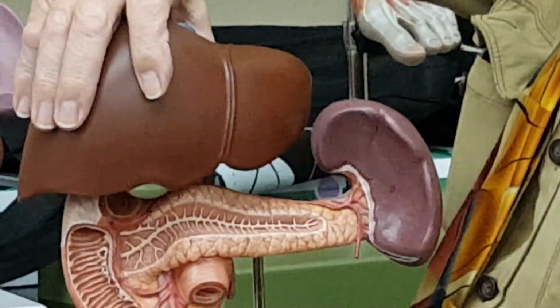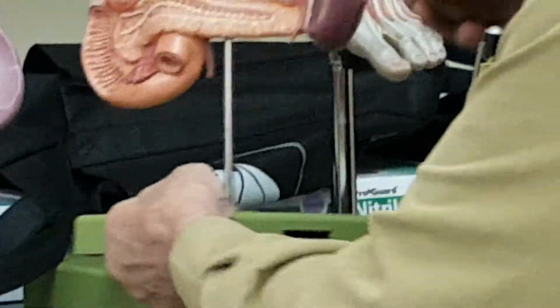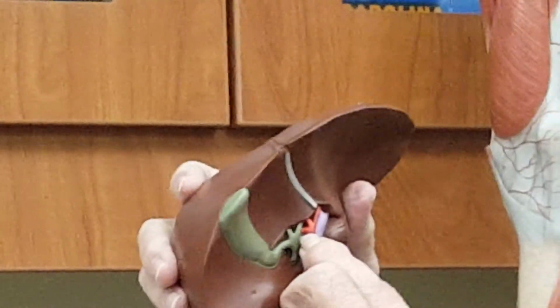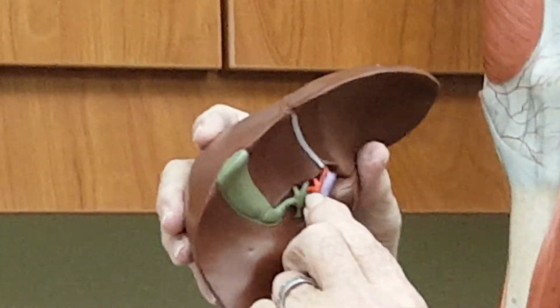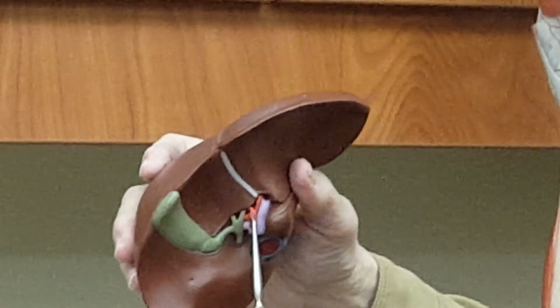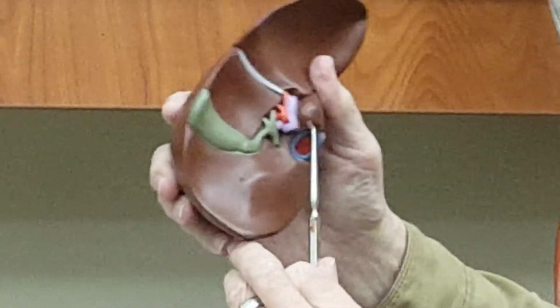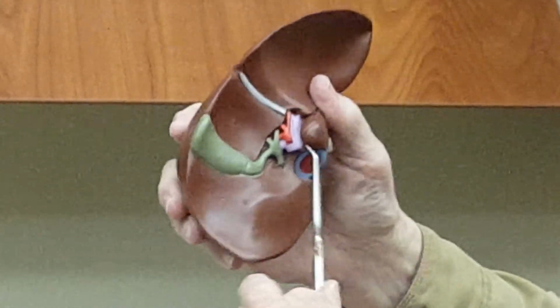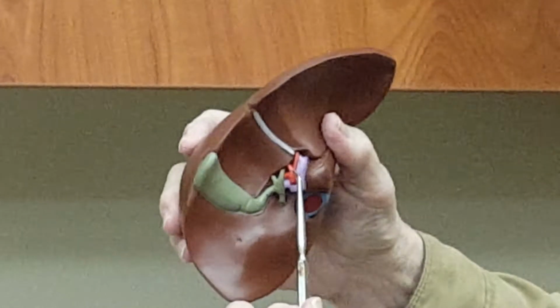The hepatic artery proper is that red one going in the bottom side of the liver. See that little red one that I got my finger on? So this is the hepatic portal vein, and running right alongside it is the hepatic artery proper, going in the bottom of the liver.